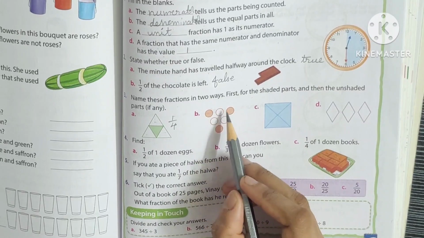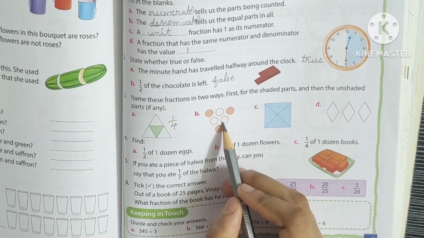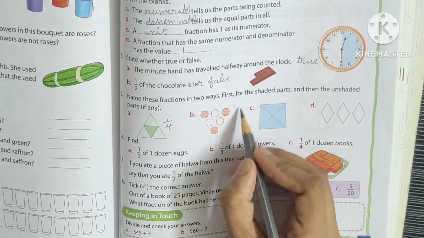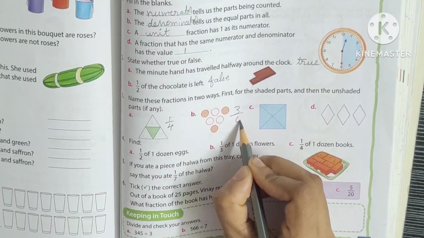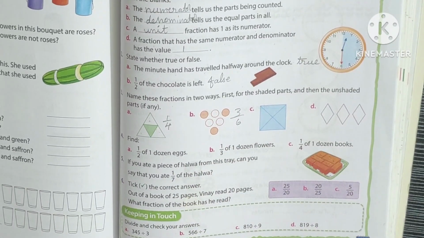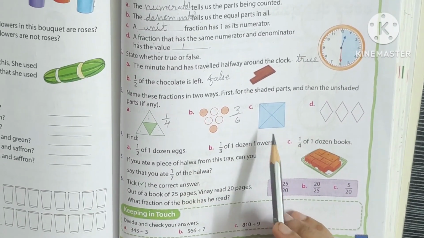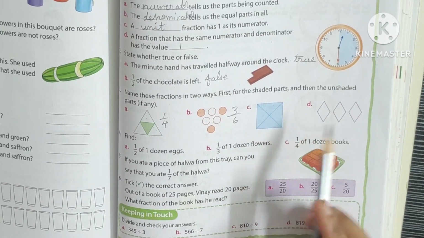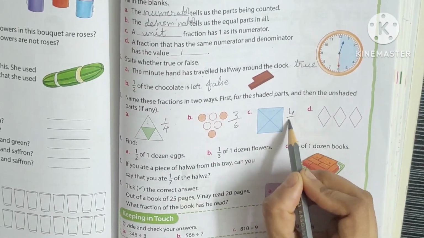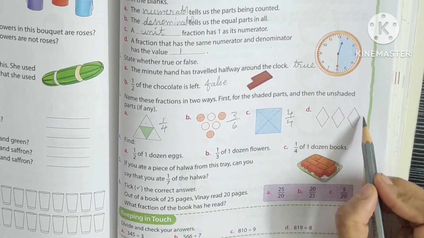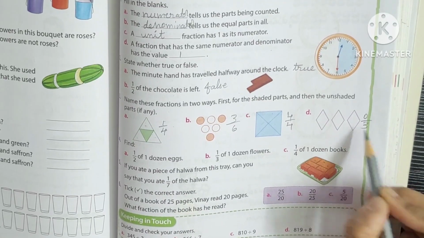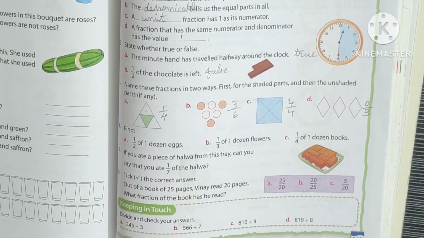Next. Three by 6. This is 4 by 4. This is 0 by 3. Okay.